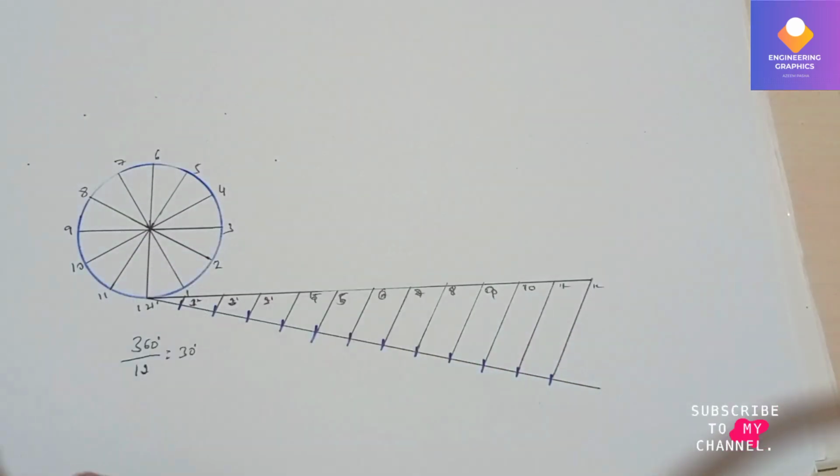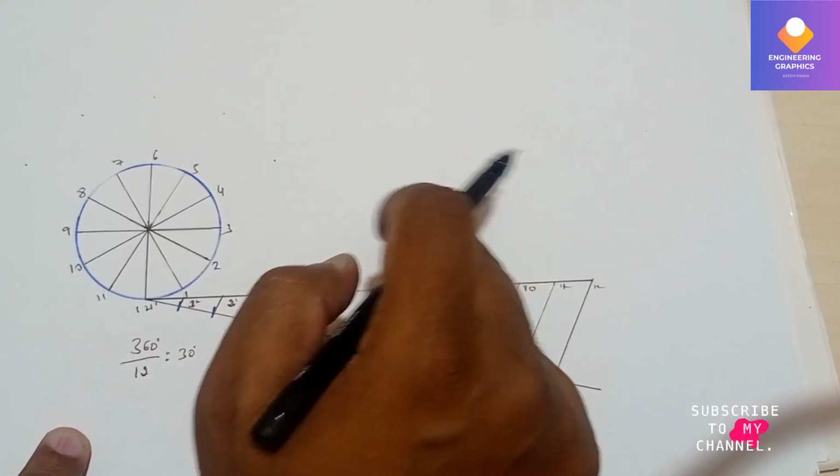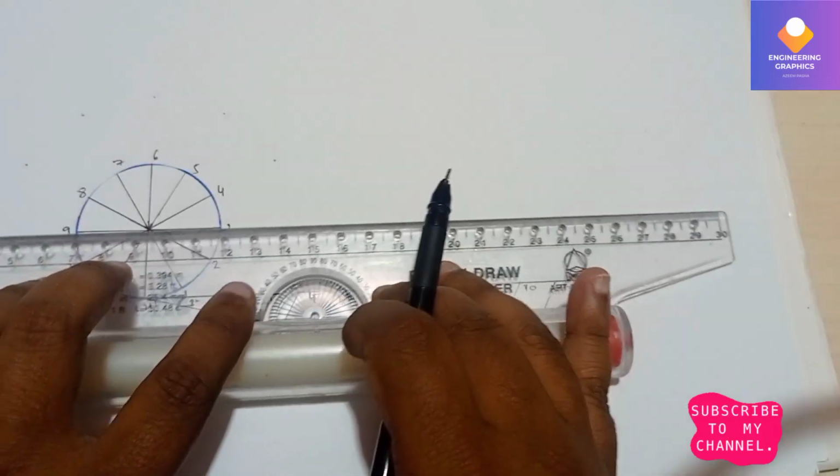Okay, so center point, you can see as this circle rolls over any reference point, the center point remains the same.